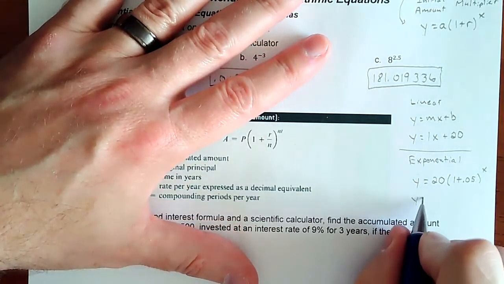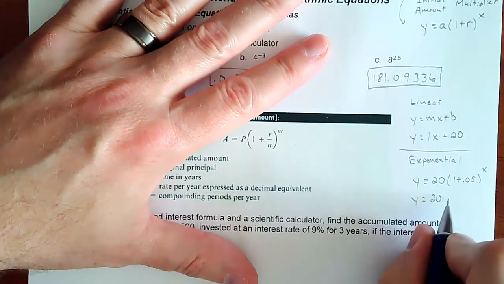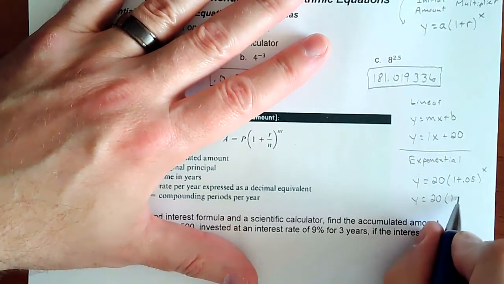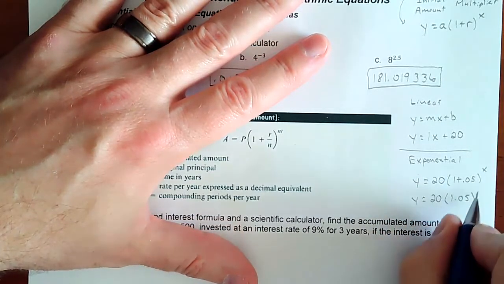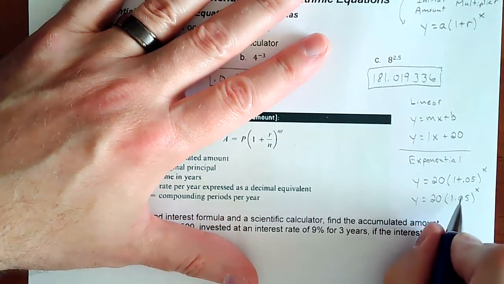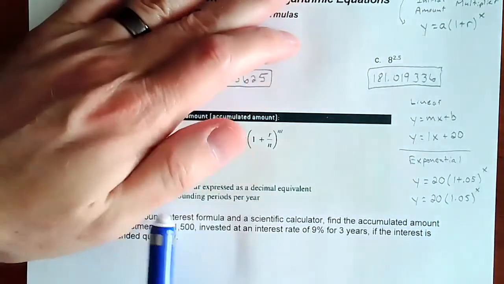So which ends up being a little bit better? This would simplify to 1.05. Okay, so since this is bigger than 1, it's going to increase because you're going to be multiplying by 1.05 over and over and over again. It just depends on what your power is.